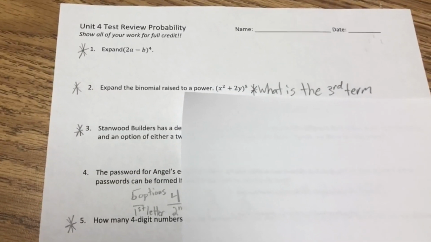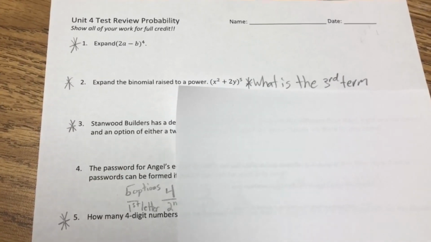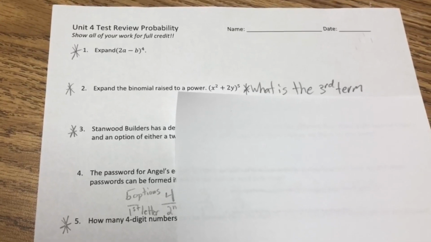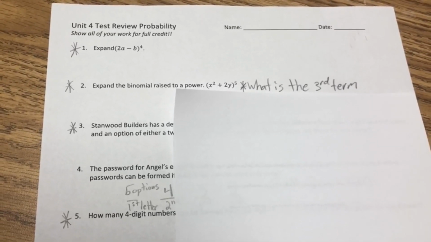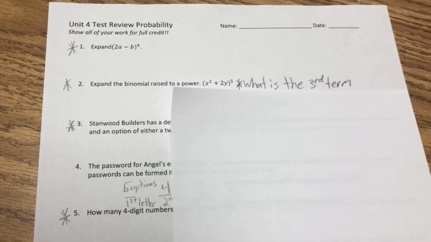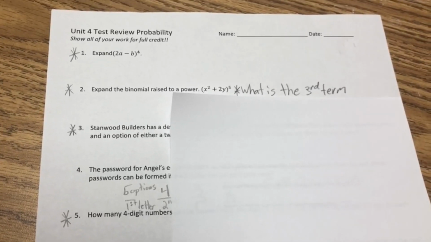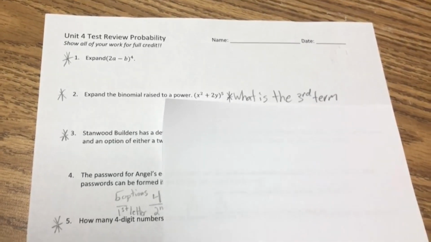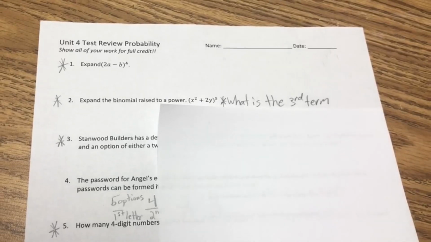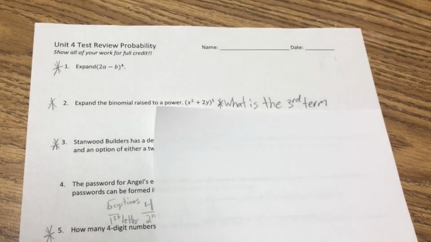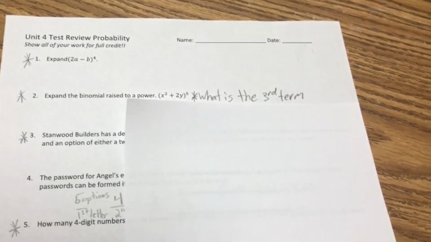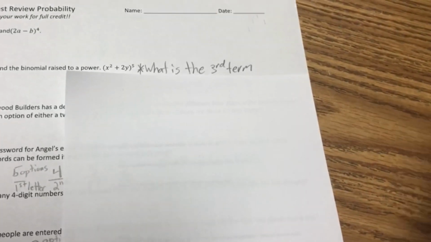Hey guys, so in this video I am going to go over our Unit 5's test review. I'm going to kind of do it short and sweet. You should be able to do most of these, but I have chosen some of them to go over with you. So before we can do 1 or 2, we need to create our Pascal's triangle.